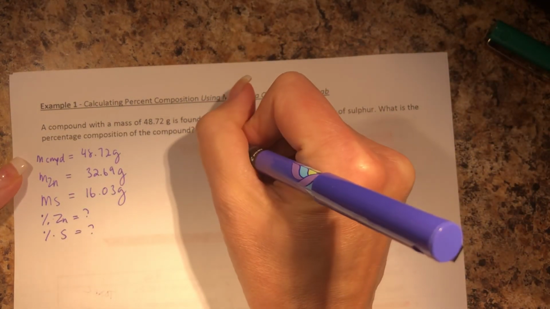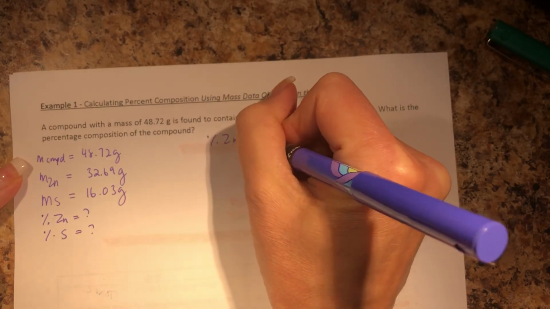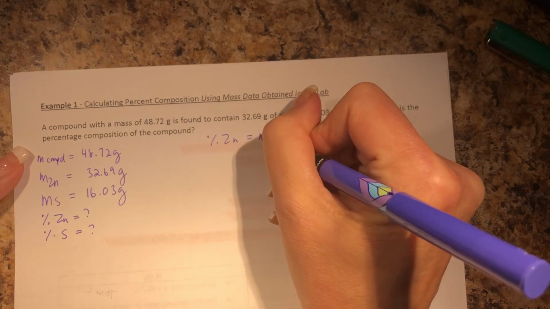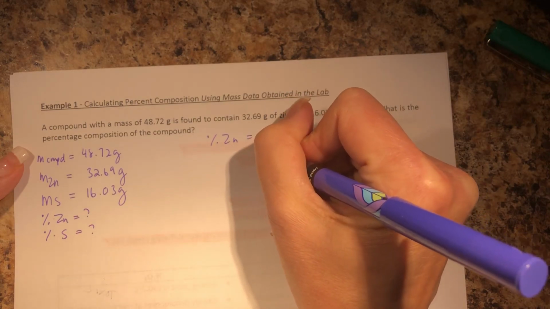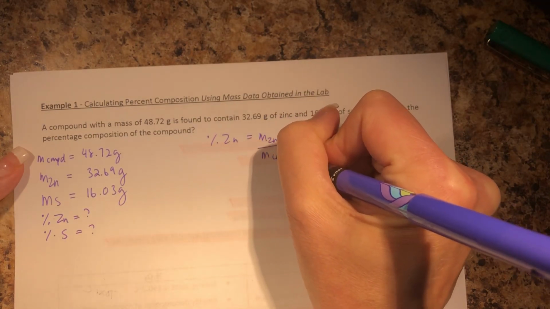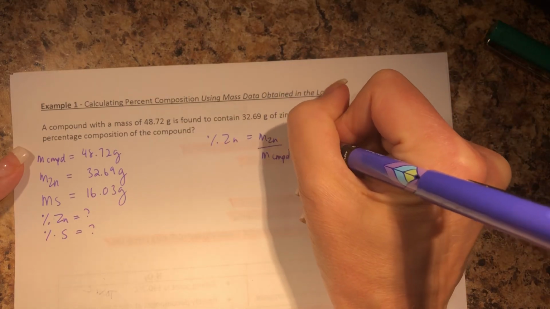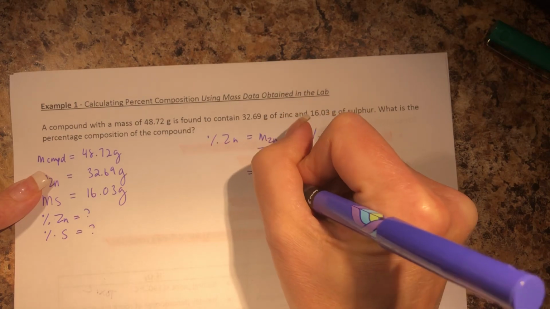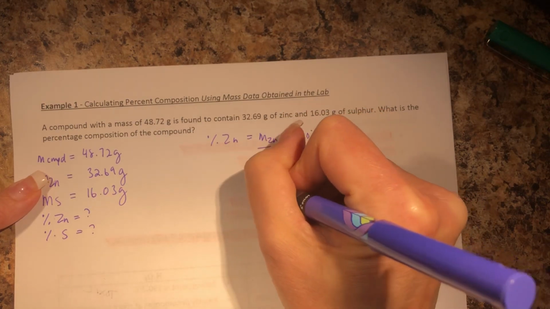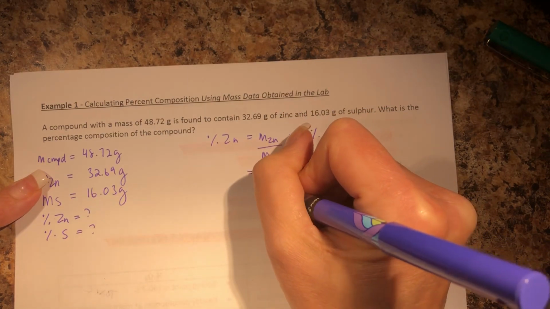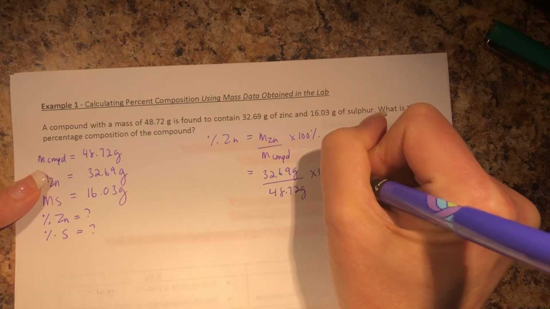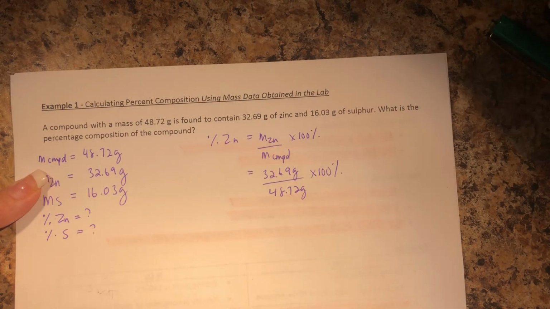So percent of zinc is equal to the mass of zinc divided by the mass of the compound times 100, and it's equal to 32.69 grams divided by 48.72 grams times 100. Put that in my calculator.